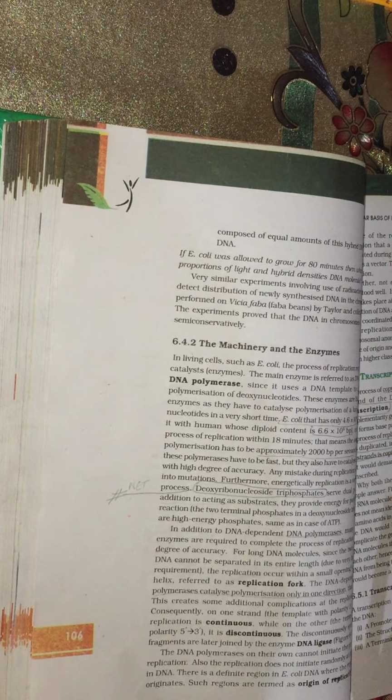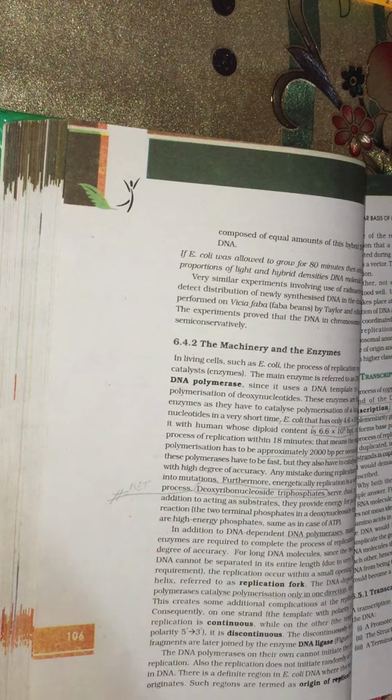All right, and always remember, the enzyme involved in replication is DNA polymerase, and replication is a very energy-requiring process. The energy in the process of replication is provided by deoxyribonucleoside triphosphate. So this is all about replication.